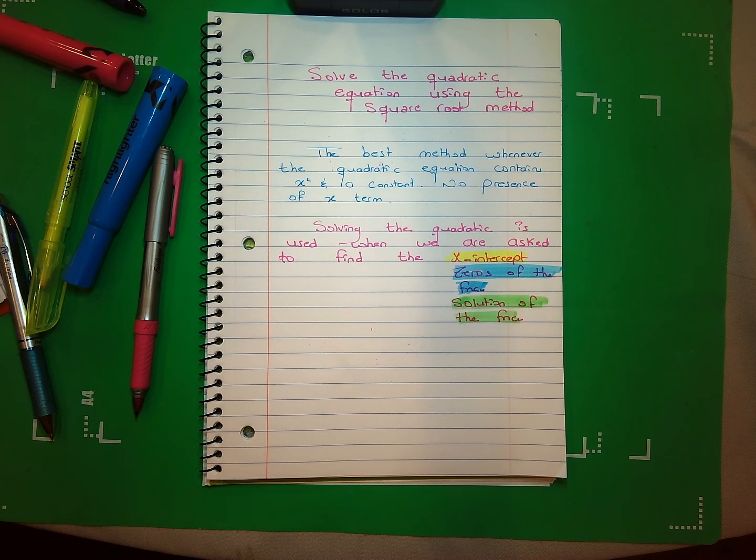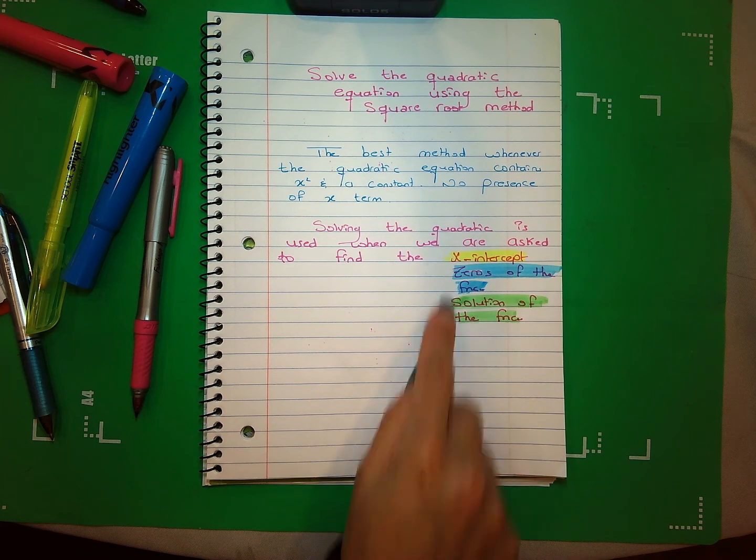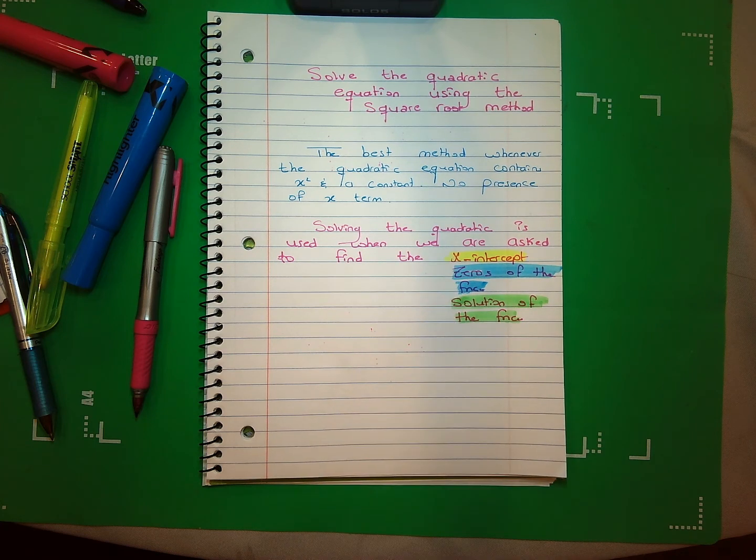Now I can't remember if we have more words that we use, other than x-intercept, zeros, and solution, but we're going to stick to this for now. If there is more that I can remember, I'm just going to add to it.